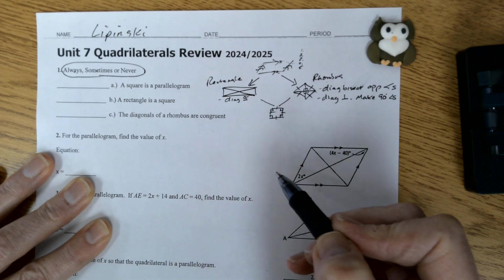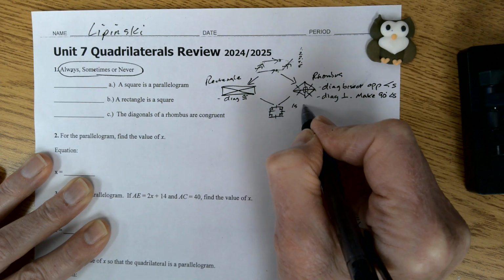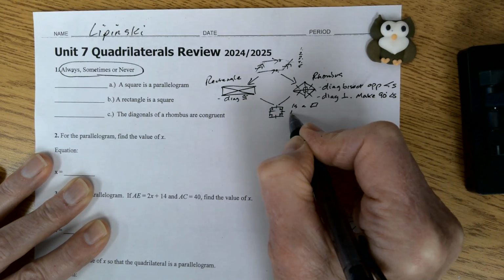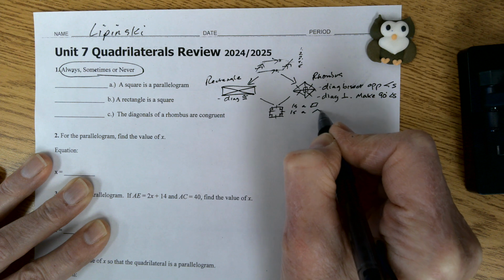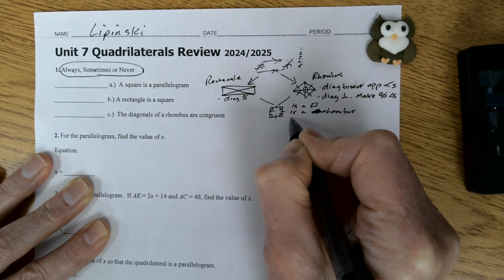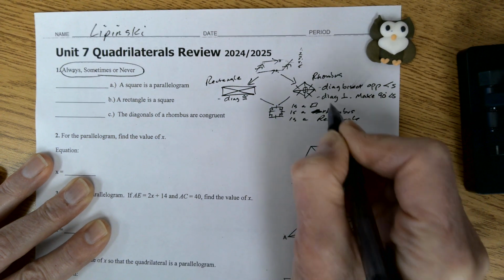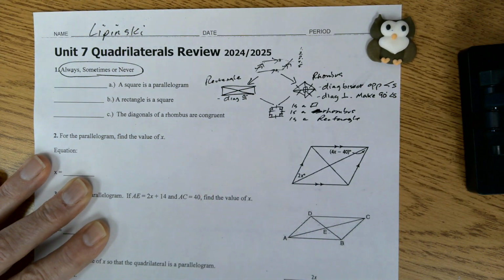Now you've got a square. A square is a parallelogram. A square is a rhombus. I'll just write out the word. And a square is a rectangle, okay? So the square has everything true about it.